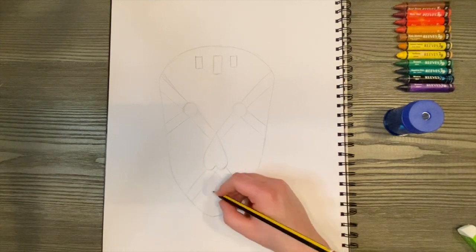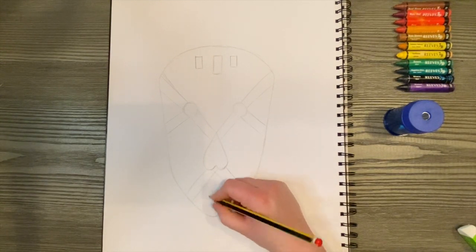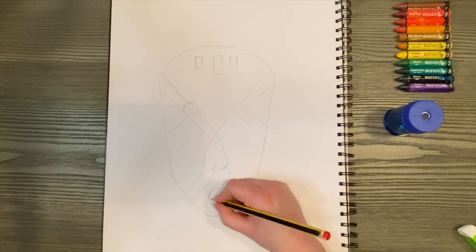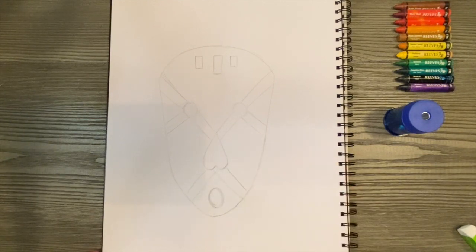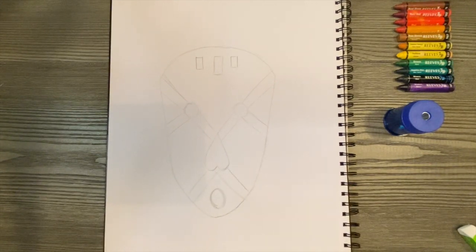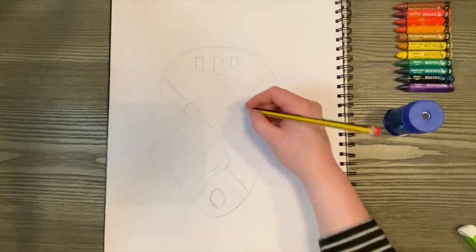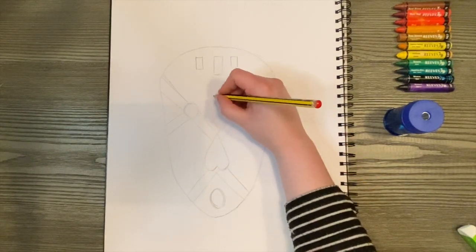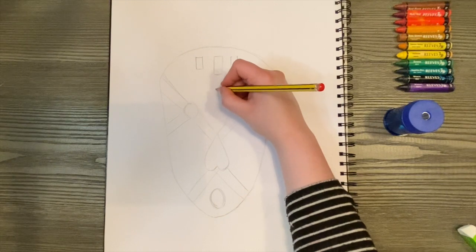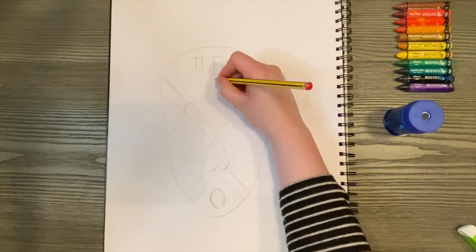I'm now drawing out some patterns and designs within my design. Pattern is a powerful and expressive element in African mask design. Most patterns tend to be geometrical and symmetrical.